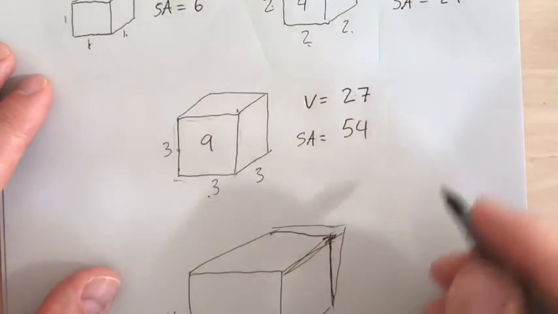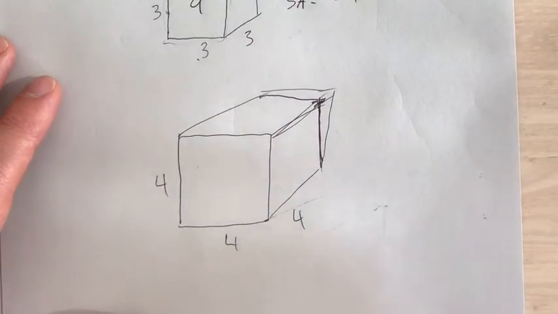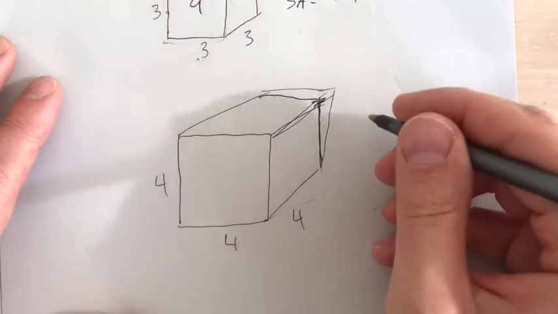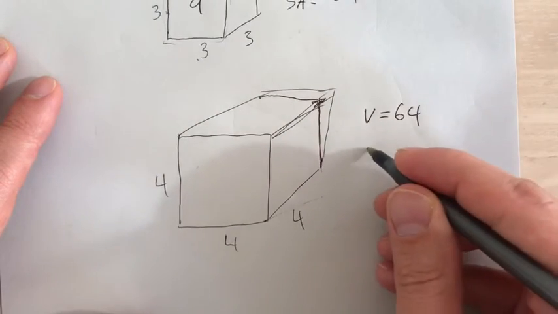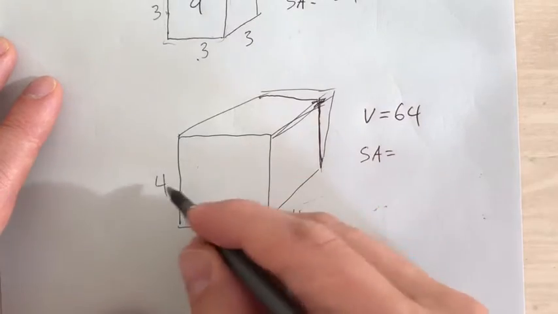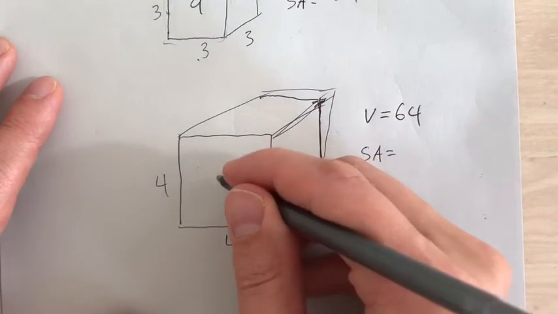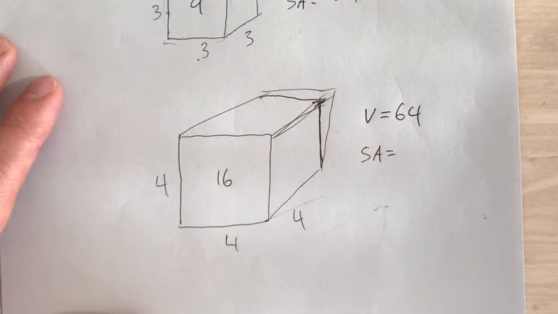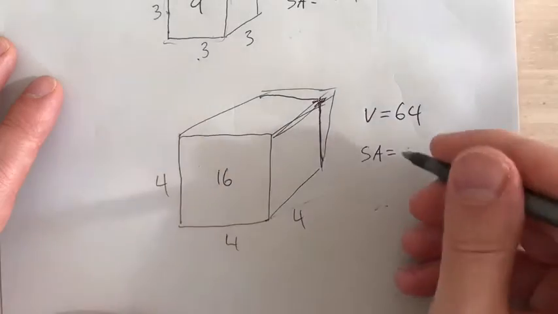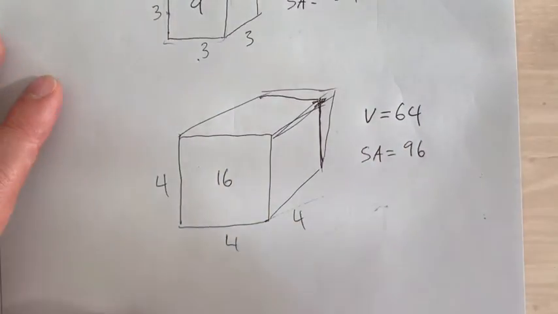And then last but not least, the volume of this big guy would be a 4 by 4 by 4, which would be 64. And then the surface area, if you have a square 4 by 4, that would be 16, and there are 6 of them. So 16 times 6 would be 96. Why am I showing you all this?